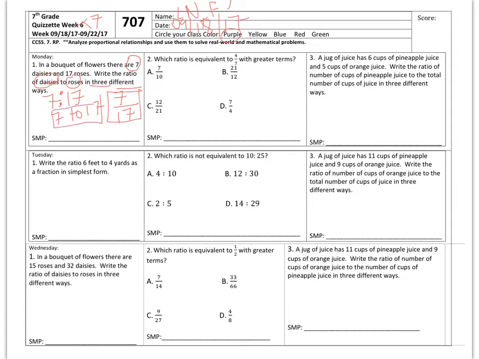And the SMP that you're using here, it could be persevere through problem solving. It could be attend to precision, SMP 6. It could be look for and make use of structure, which is SMP 7. Or SMP 8 because it's repeated reasoning. You are reasoning 3 different ways how to show a ratio. So go ahead and write the number and the quotes of the SMP on the bottom.